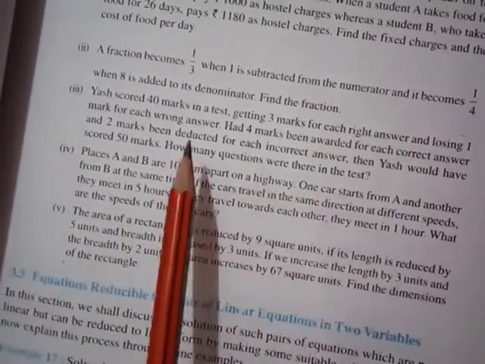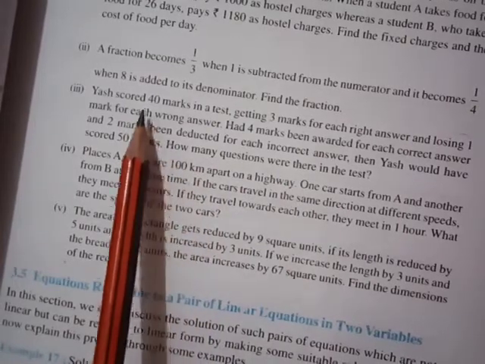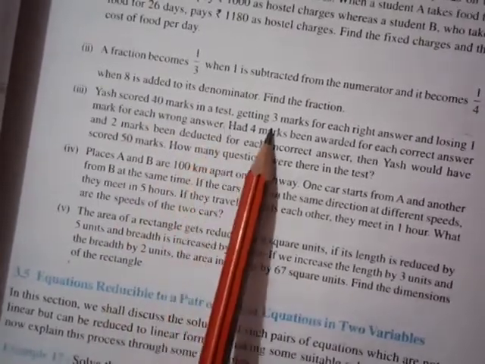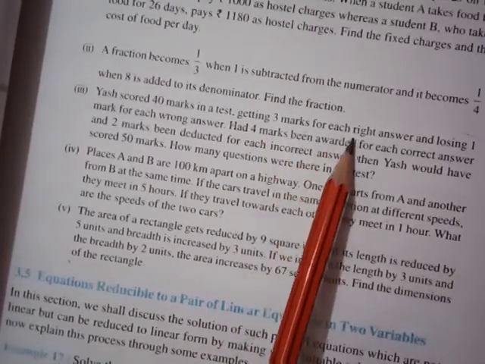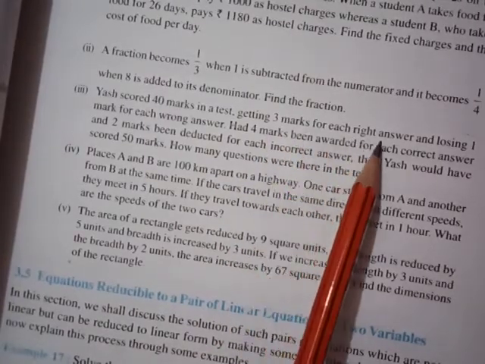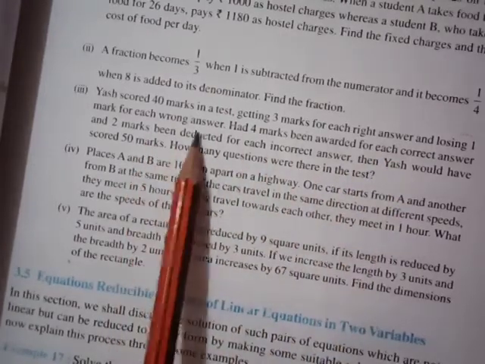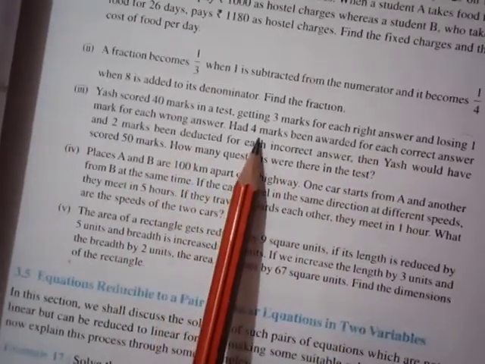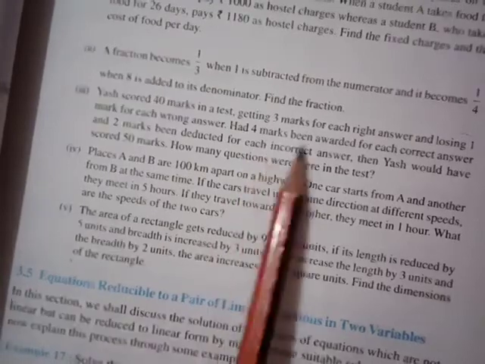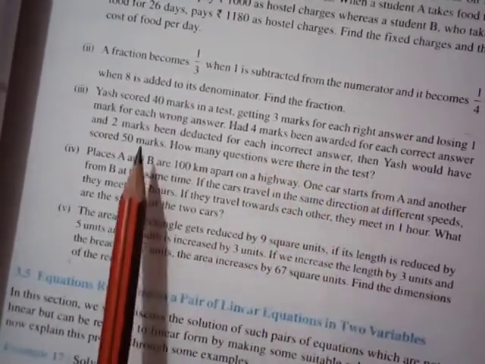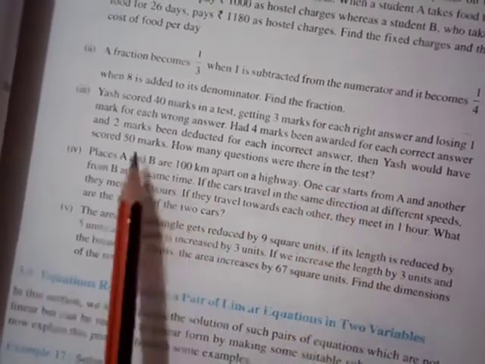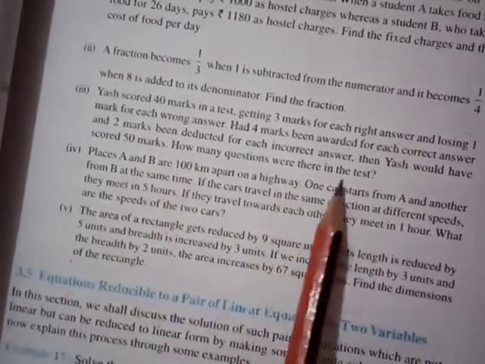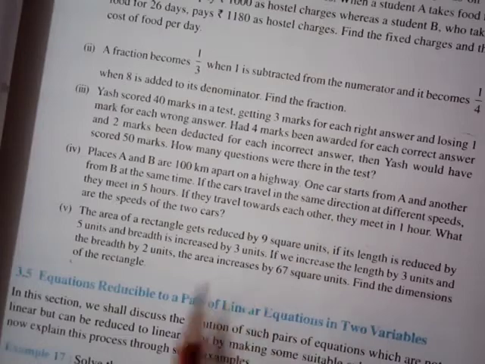Conditions are there in the question. Yes scored 40 marks in the test when getting 3 marks for each right answer and losing 1 mark for each wrong answer. When he is getting 4 marks for each correct answer and 2 marks deducted for each incorrect answer, Yes scored 50 marks. How many questions were there in the test? You have to find that. How will you solve?